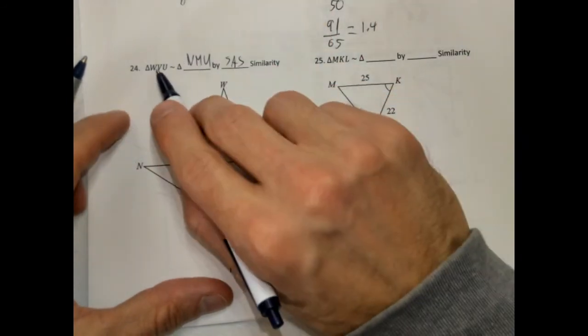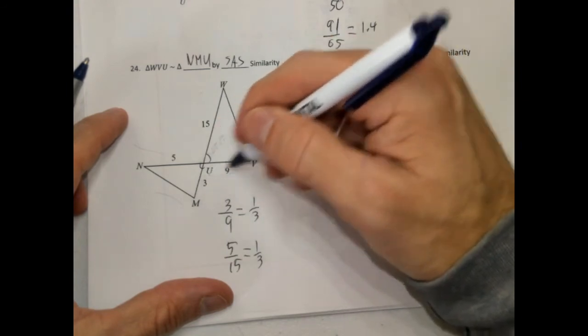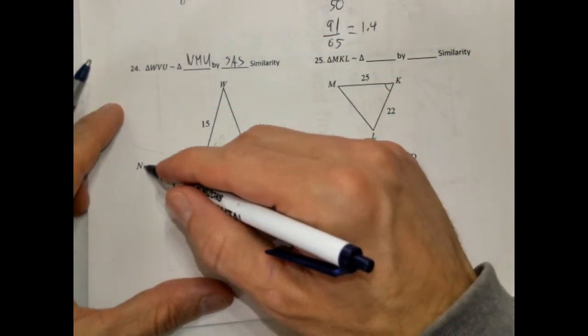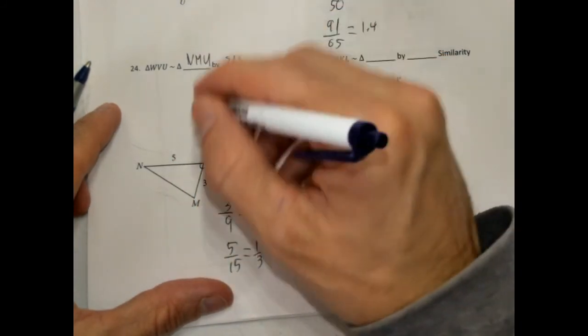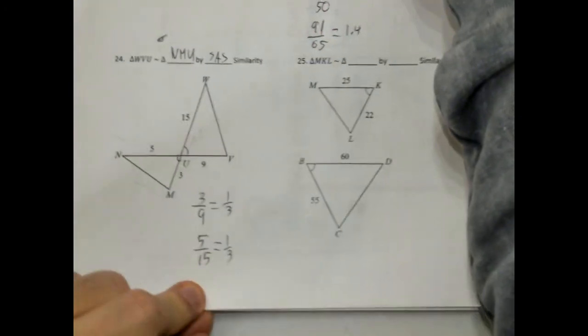What we do know is that they go WVU, so they cross the smaller of the two. So therefore, we have to cross the smaller of the two here, which is why I know we need to go NMU and not MNU. Pay attention to that. That's very, very important. That's an easy way to make a mistake on that. And I bet that's where most people, if they make a mistake, will be there.